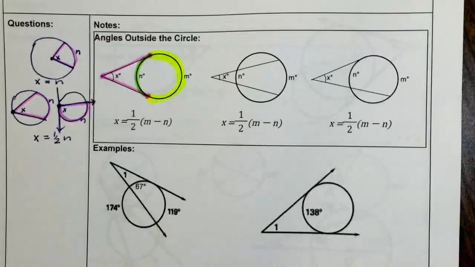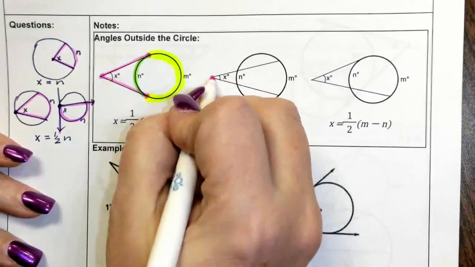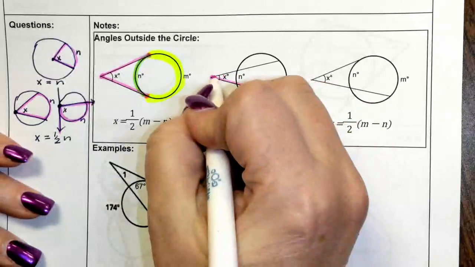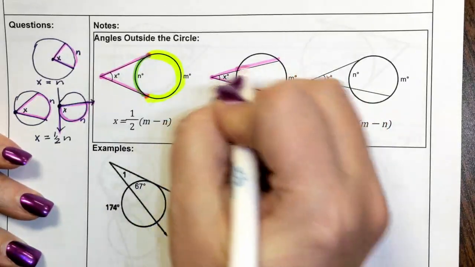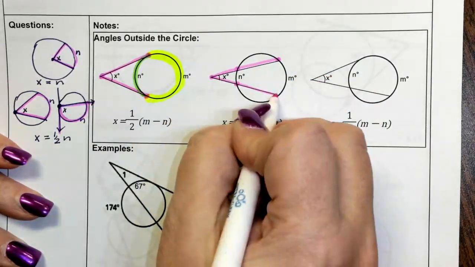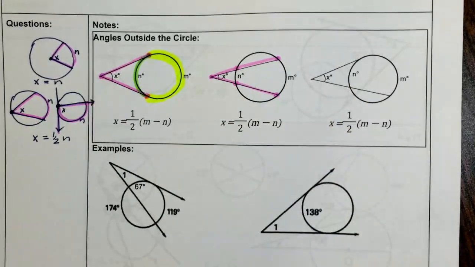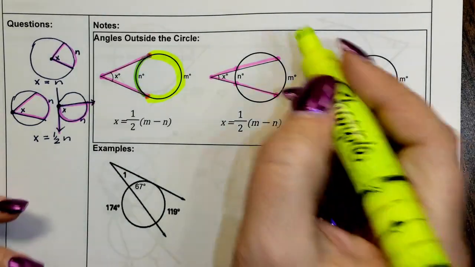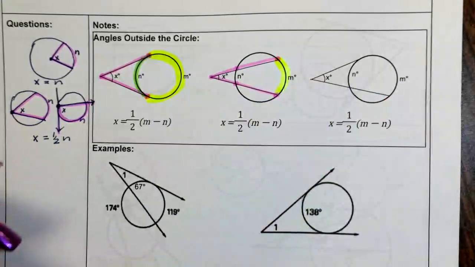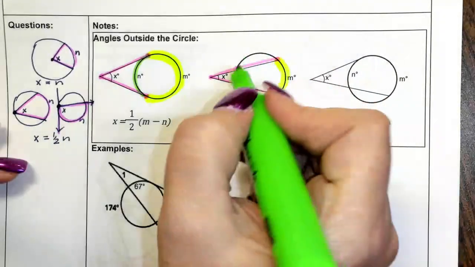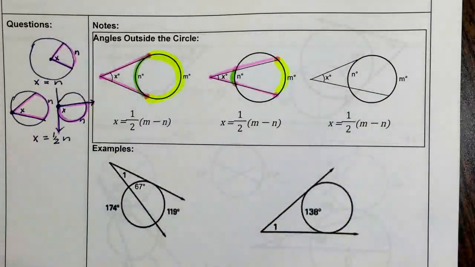The same thing happens here. Your vertex is outside, and we're going to cut through our circle, here and here, here and here. Notice it breaks it into four pieces. Again, we've got this far arc out here that's intercepted, and we've got this near arc right here.